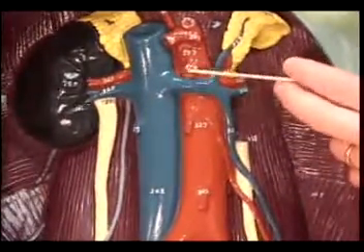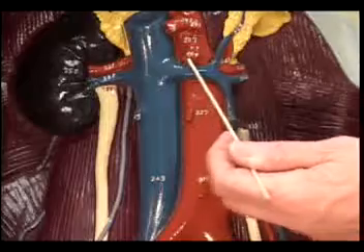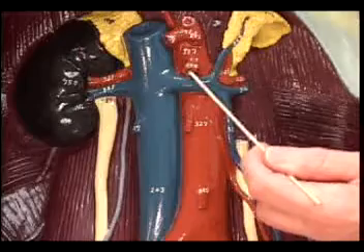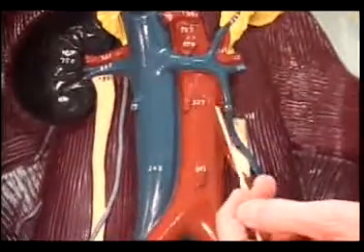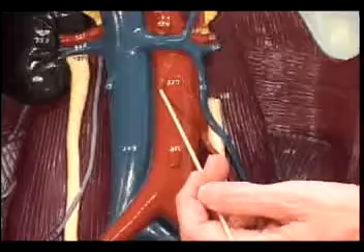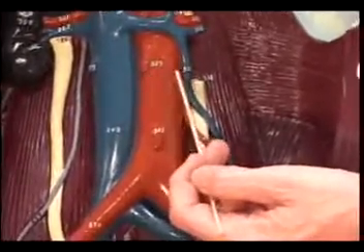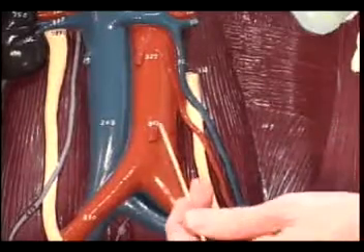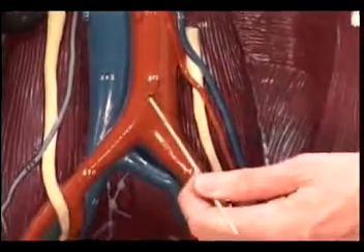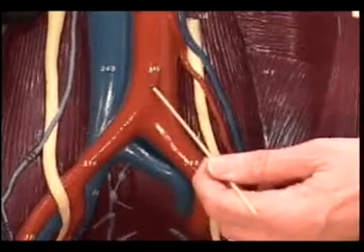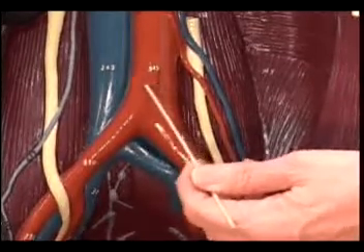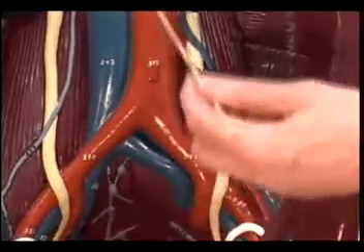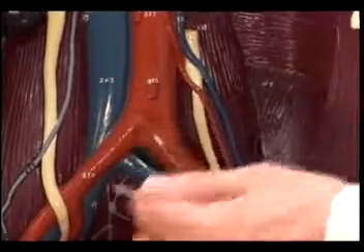Moving on down, there's a big superior mesenteric artery that supplies the small intestine and the first half of the colon. Then we have the 2 gonadal arteries. In the male, they're called the testicular arteries to each testicle. In the female, the ovarian arteries to each ovary. Here we have the inferior mesenteric artery that supplies the second half of the large intestine, from transverse colon, descending colon, and on down.